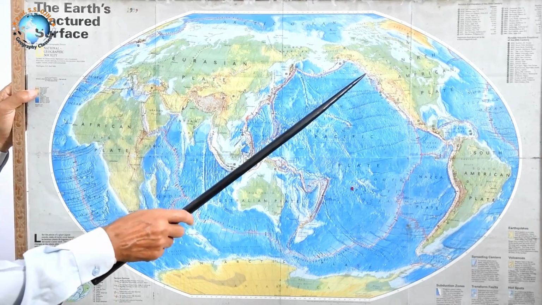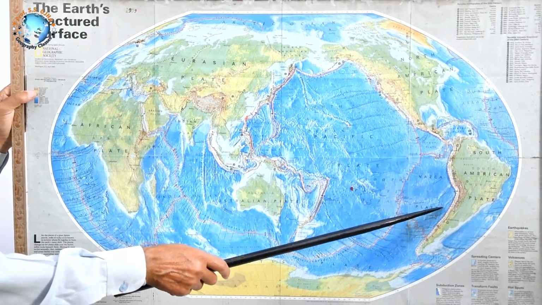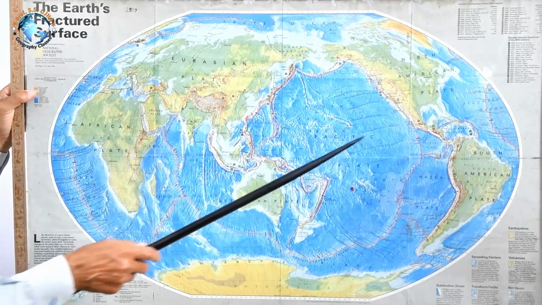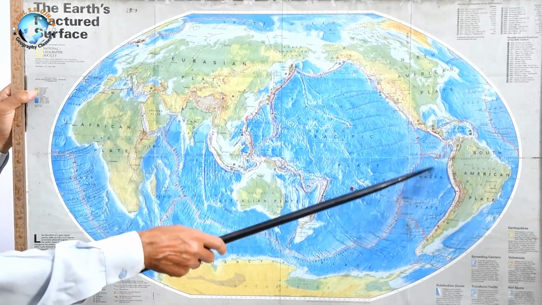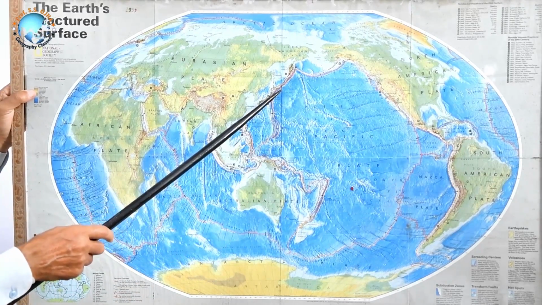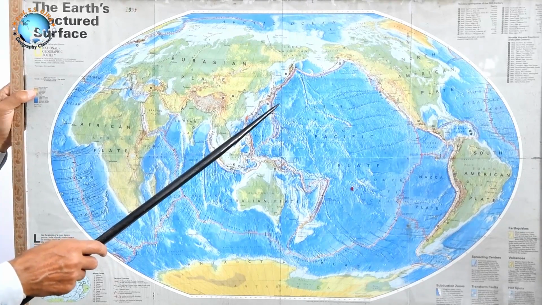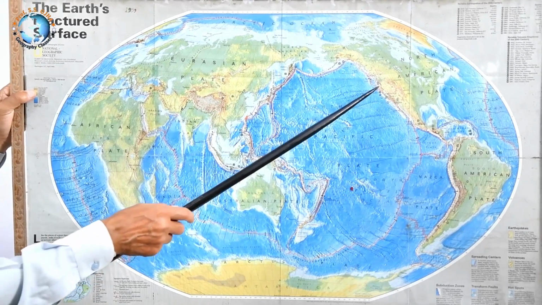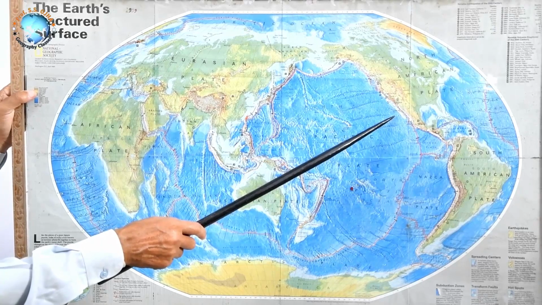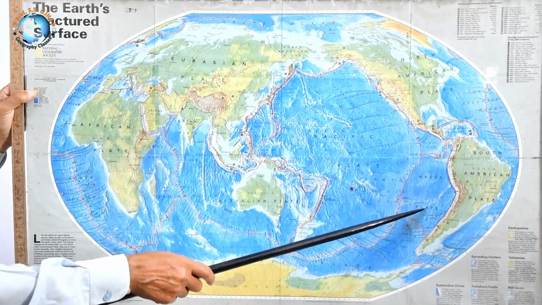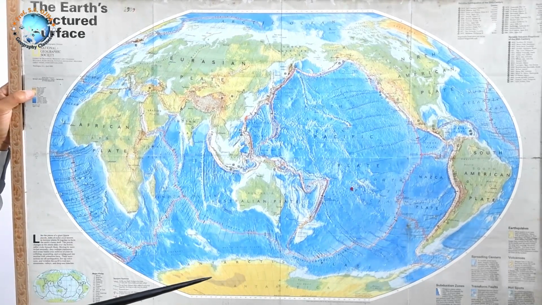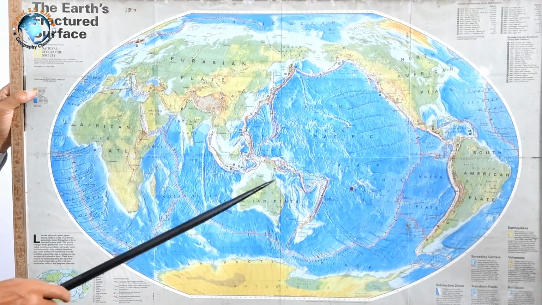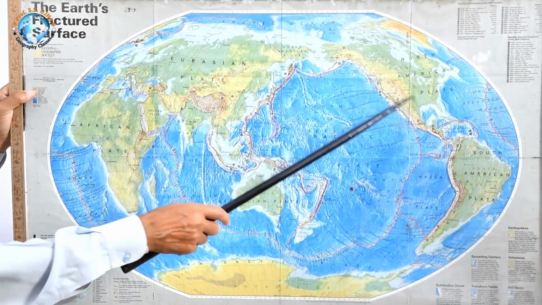Likewise, this is also a destructive plate margin between the East Pacific plate and the North and South American plates. And here minor plates are located, like the Philippines plate, Bismarck plate, Caroline plate. In the same way, the Gorda plate, Juan de Fuca plate, Nazca plate, Cocos plate. These plates are also responsible for earthquakes here as well as volcanoes. So this is the circum-Pacific seismic belt.